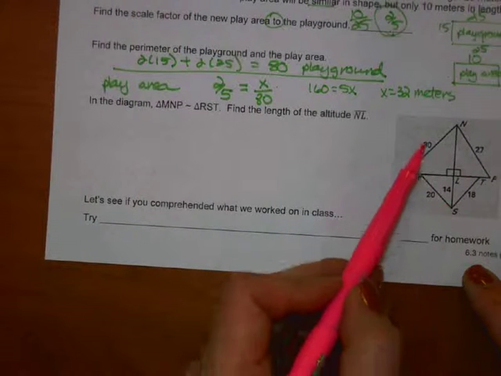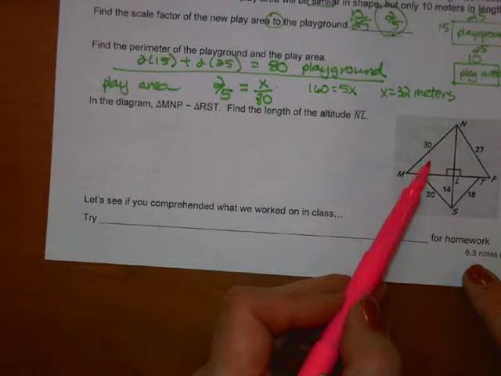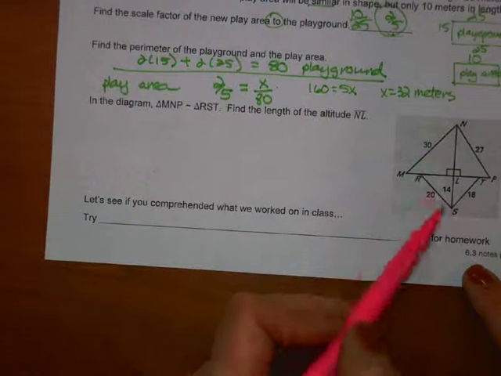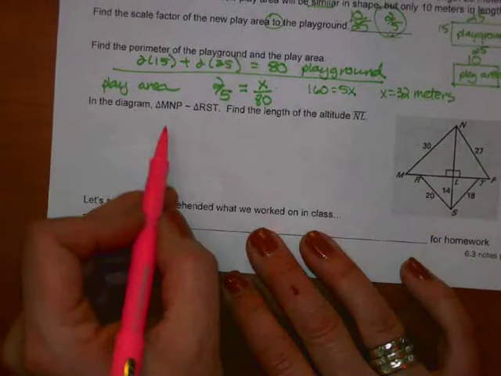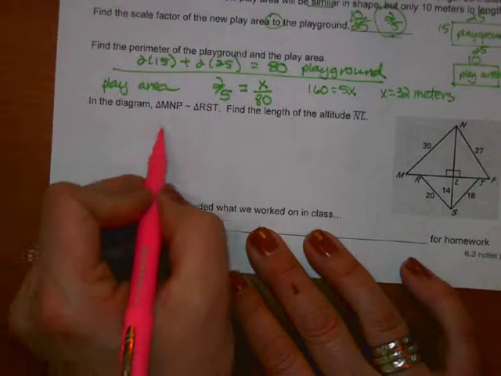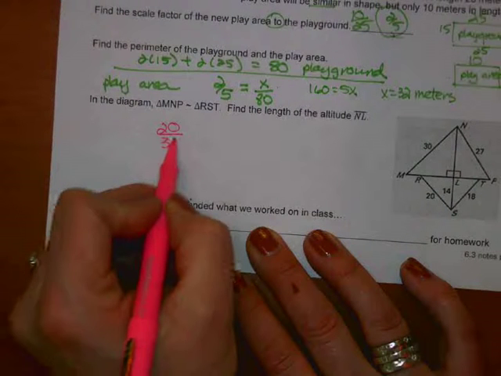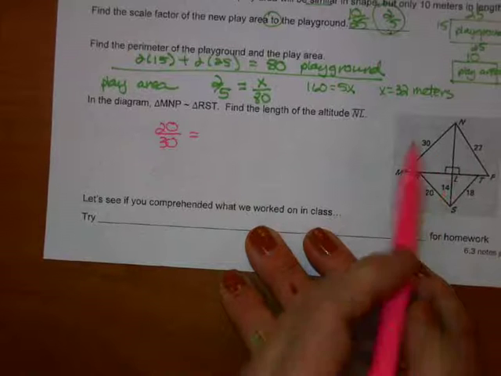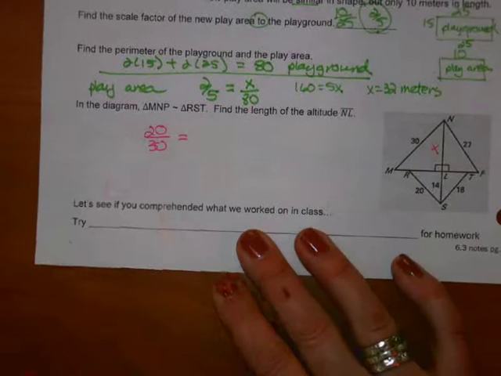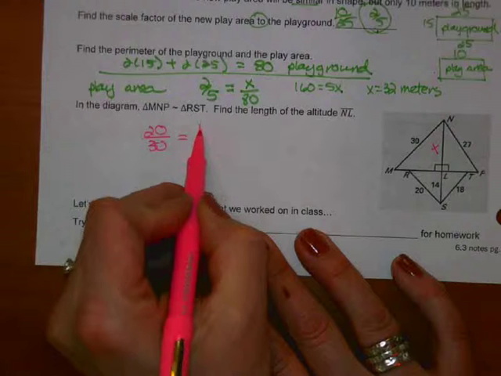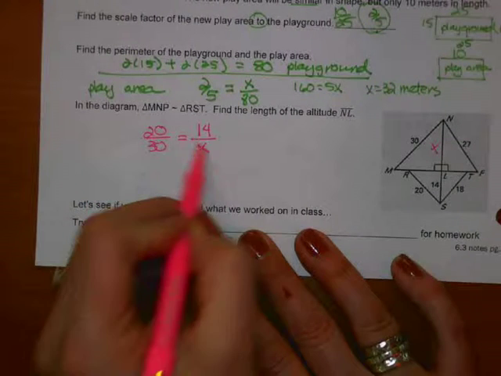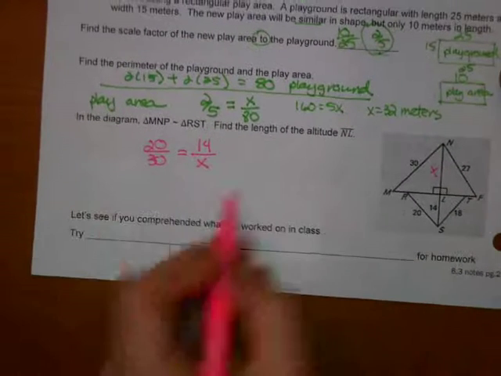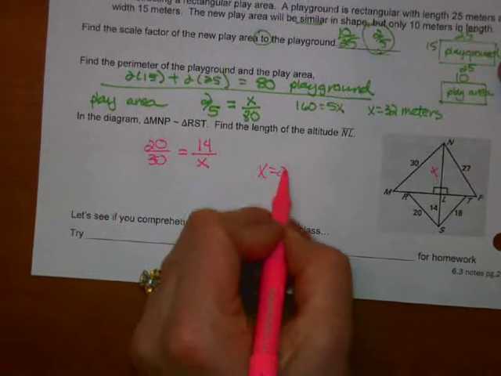We have 20 is to 30, right? Yeah? We could do that. This is proportional to this. So 20 is to 30 as what? 14 is to x. Cross multiply, x is equal to 21.